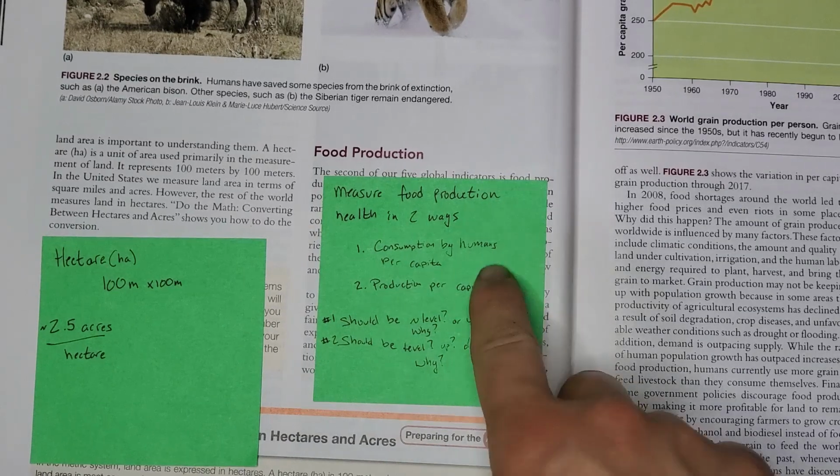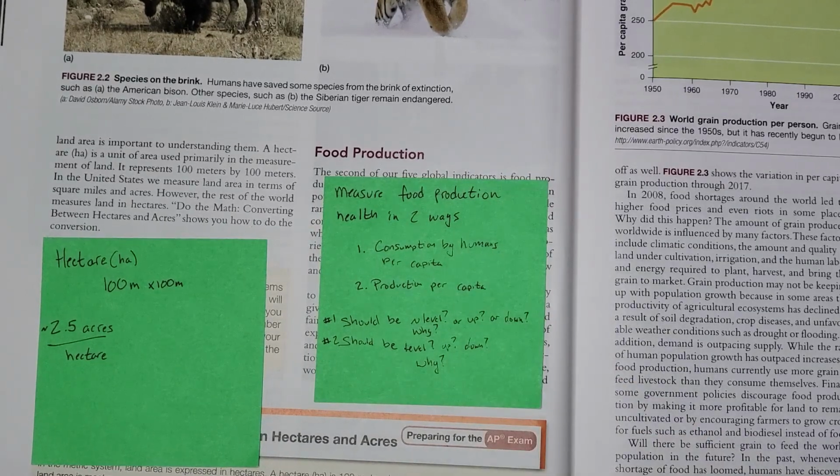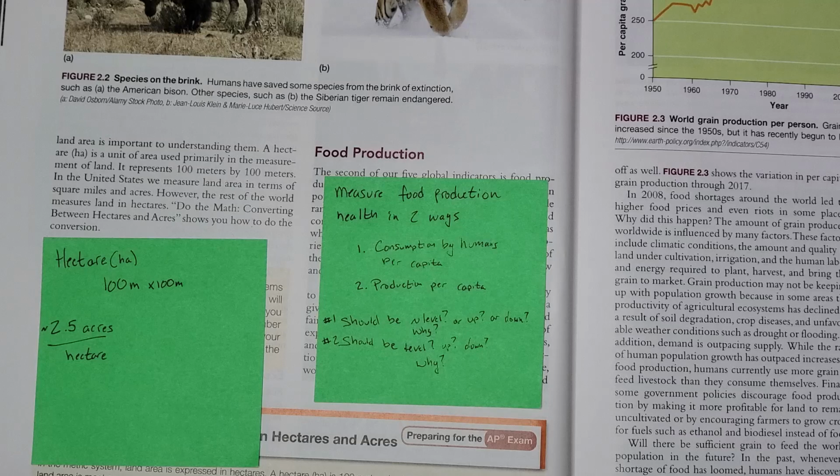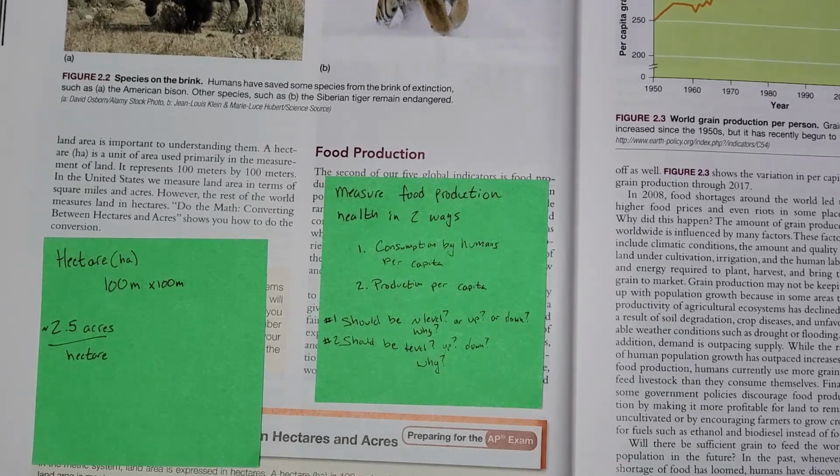So what is the consumption by humans per human? If we averaged out the amount of food that's eaten across the world divided by the number of humans, that would be consumption per capita. The second is production per capita. So not everyone is a farmer, not everyone is a butcher, etc. And so not everybody is going to be producing food.